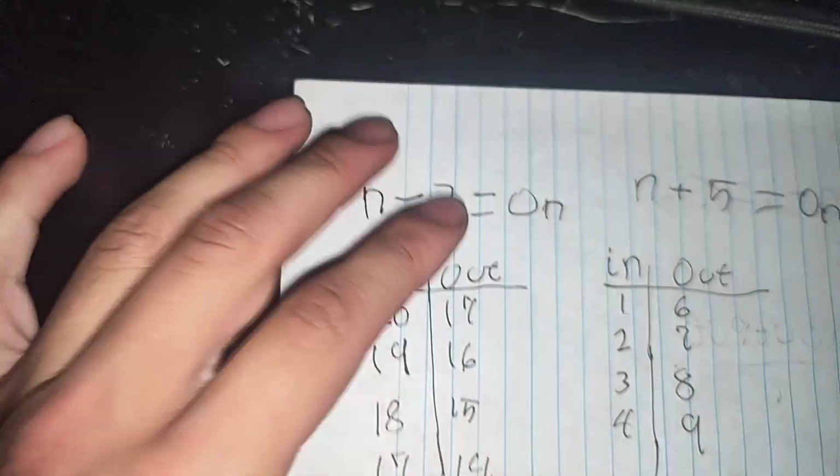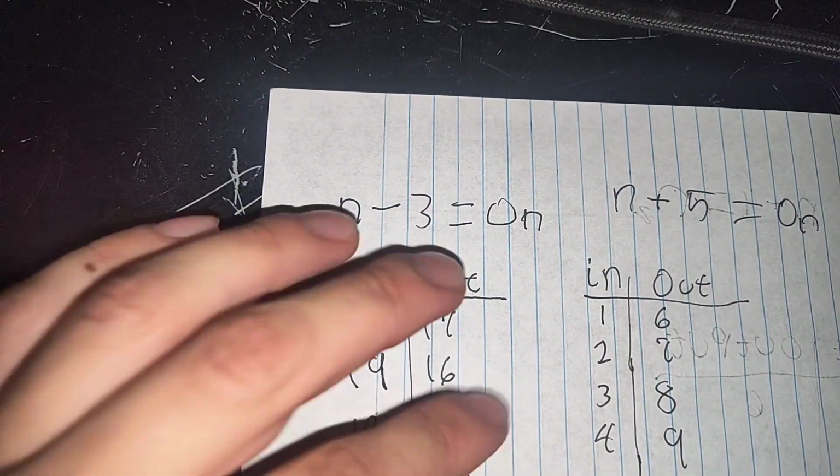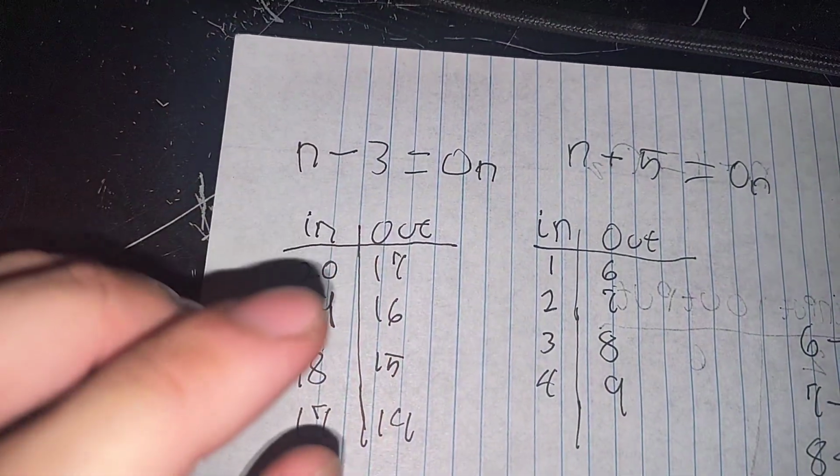And that's, generally speaking, how you would find the rules for addition and subtraction input-output tables.